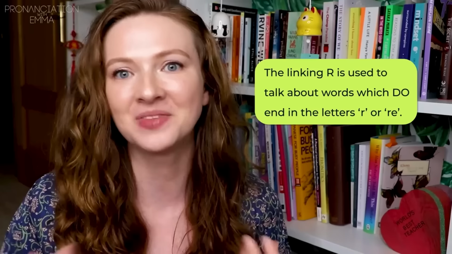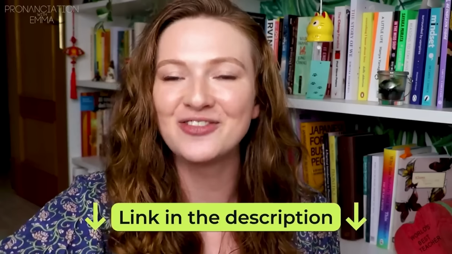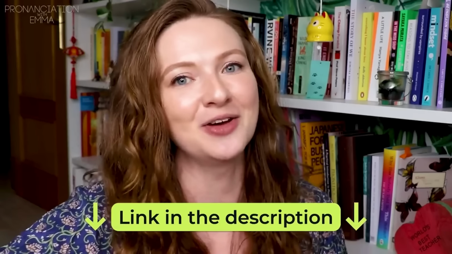or RE. For example, far, far away. Now we're just simply pronouncing that R because we're linking it to the next vowel sound. While reading, I'd like you to think about the sounds that we use to connect the words together. Then afterwards in the analysis, you can check your answers. Remember, you can download the free PDF version of the story if you'd like to make notes as we go along.